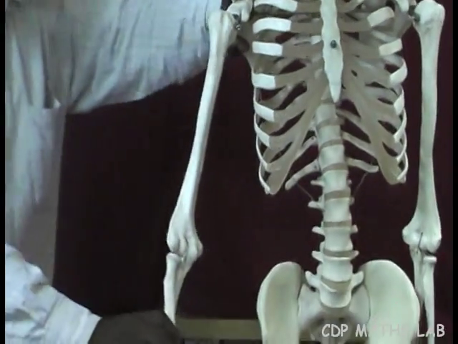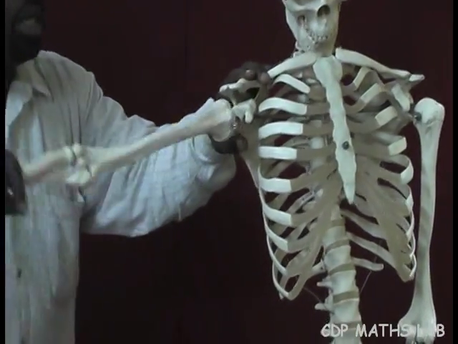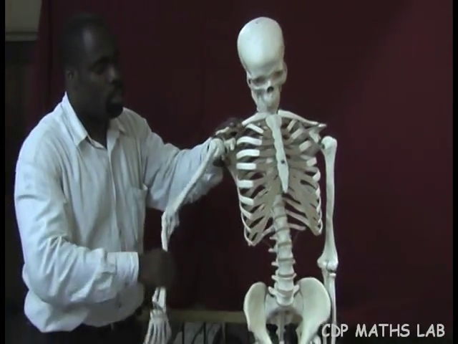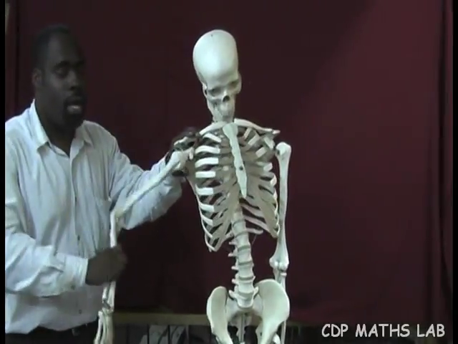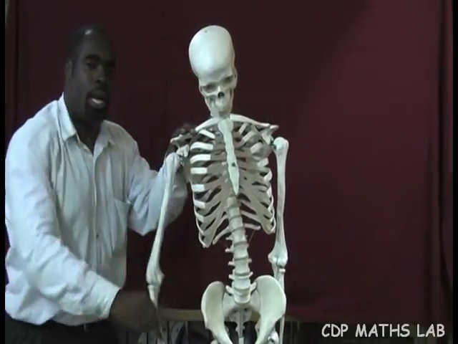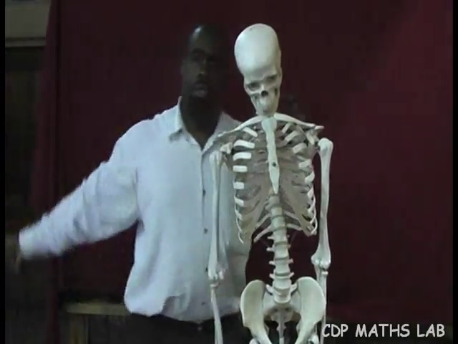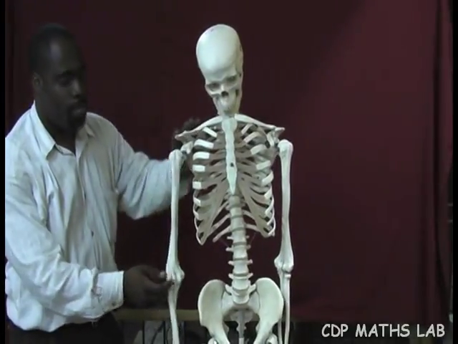Now, if you notice, with the ball and socket joint, you can move, you can rotate. Realize that? So the hands can actually rotate, just like this, see? Rotating. So you can move in more than one plane.